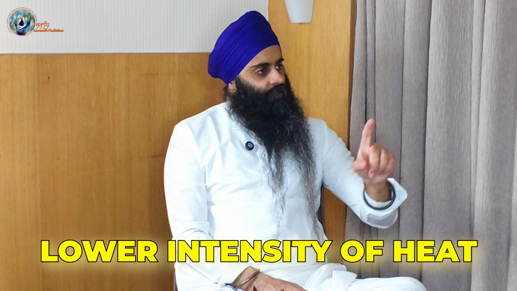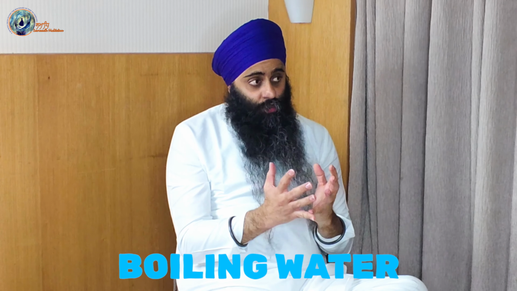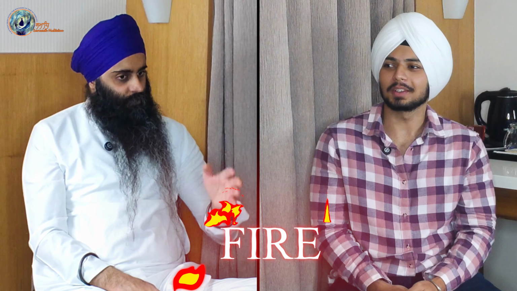And when I say lower intensity of heat, that does not mean fire. Feminine is water. But still, that water is heated. So I would say this water is boiling. It is boiling water. And masculine is literal fire. Makes sense now. That is why fire has a higher intensity of heat, but boiling water does not have a higher intensity of heat when compared to literal fire. That's how it is. So this is the source, the basis of femininity and masculinity.